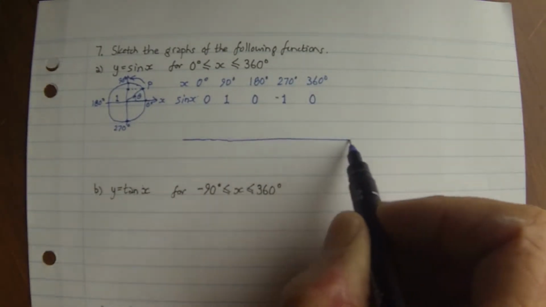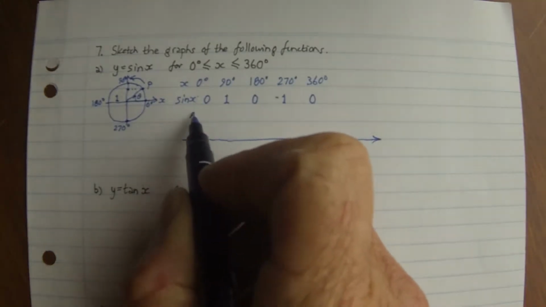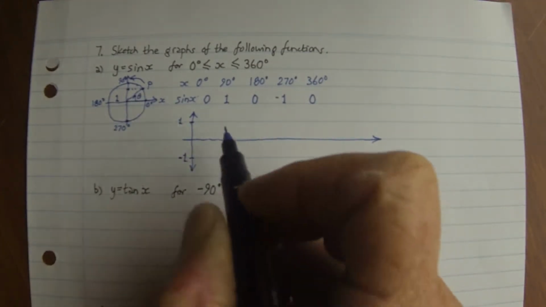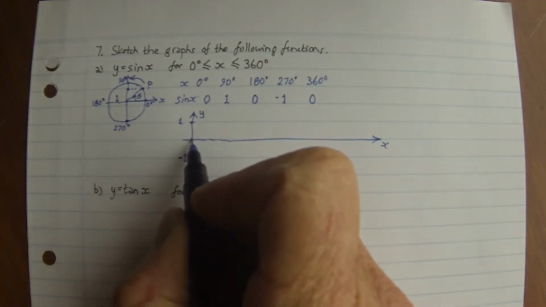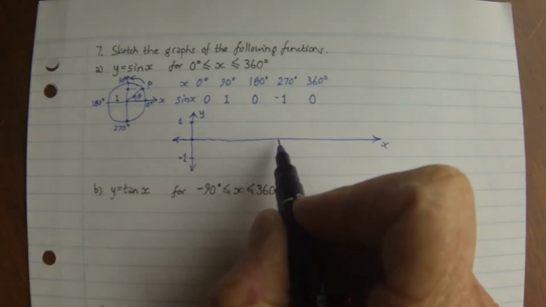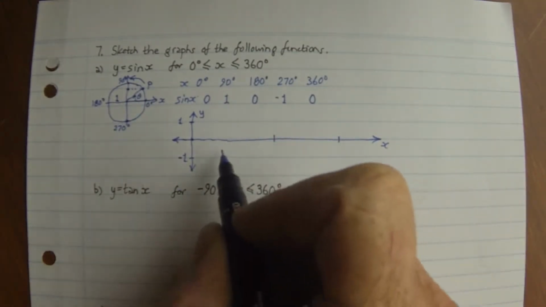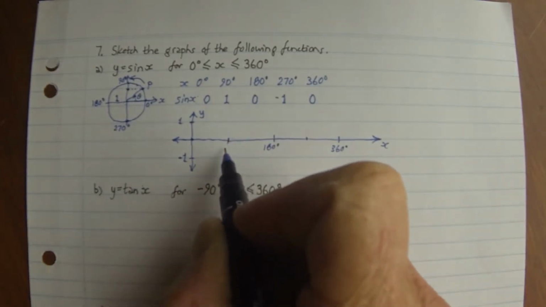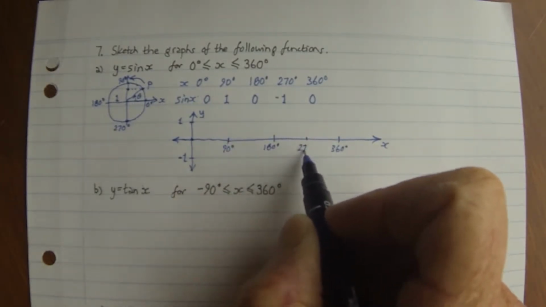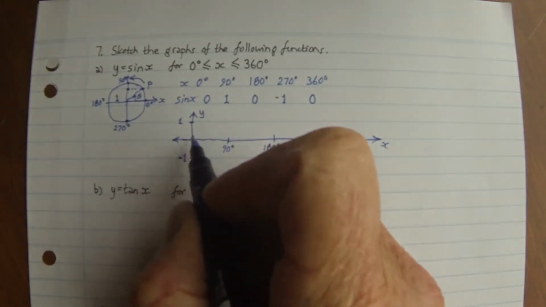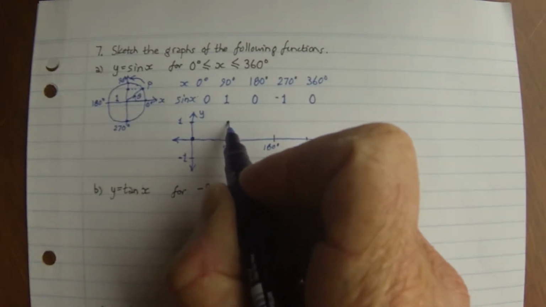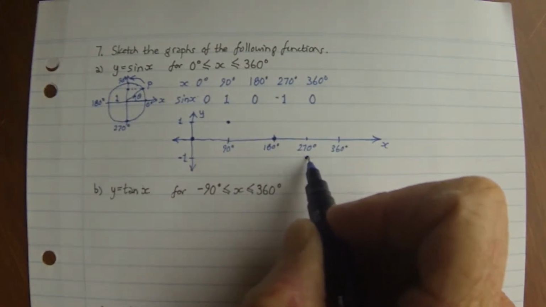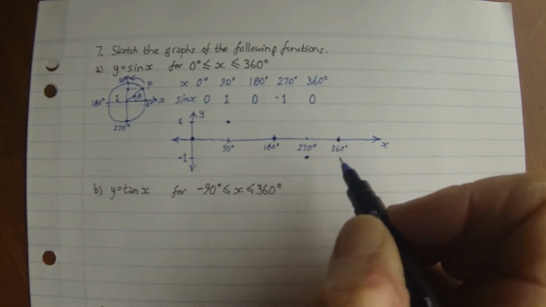So now, the function is going to range from 1 to -1. This is my y-axis, this is my x-axis. And let's split it into half for starters. 180 degrees, 360. Split them in half again, 90 degrees and 270 degrees. And mark up our points. 0 there, 1 at 90, 0 at 180, -1 at 270, and back to 0 at 360.